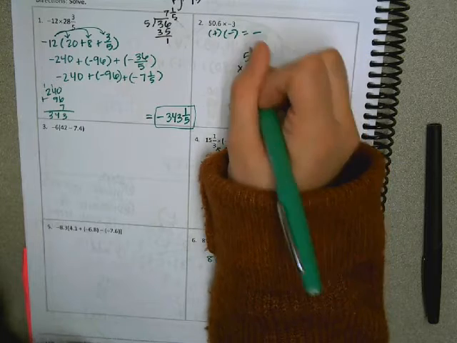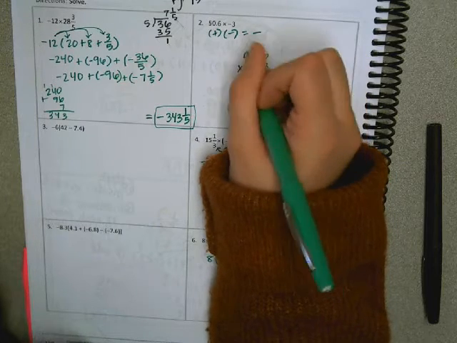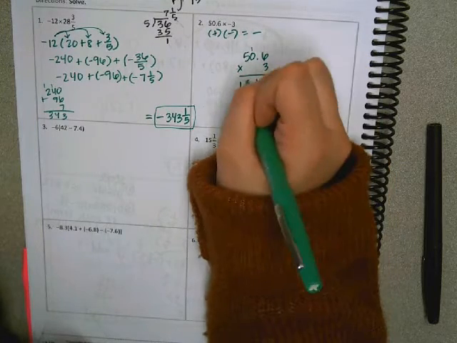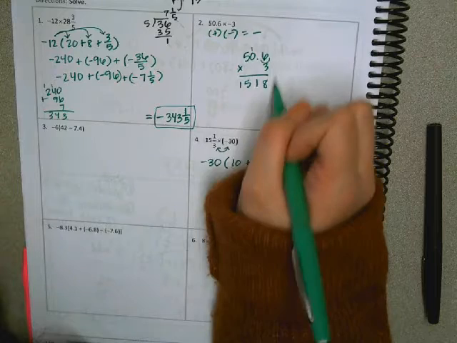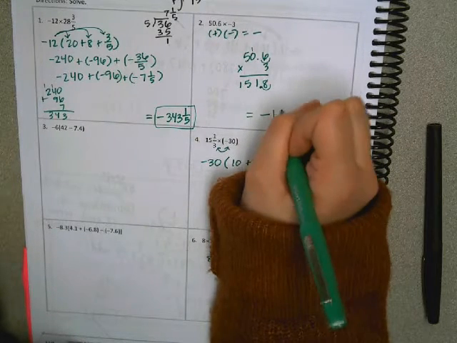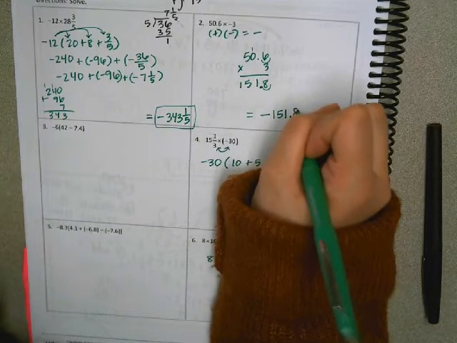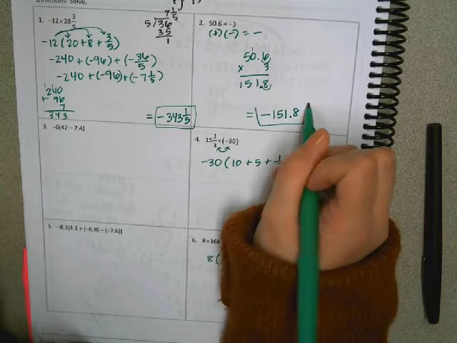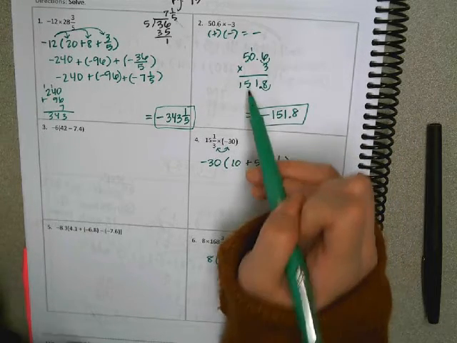So 1801, 5 times 3 is 15. And then I move my decimal 1 place over, so 1 place over. So my final answer is a negative 151.8. Right, don't forget to put your sign with your answer.